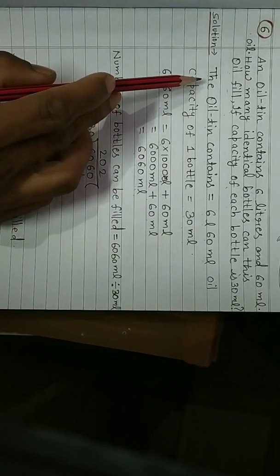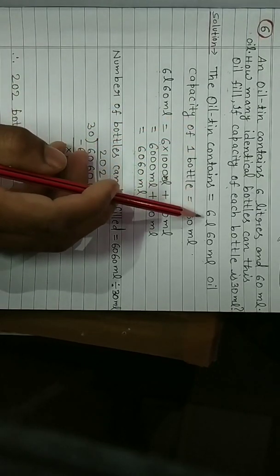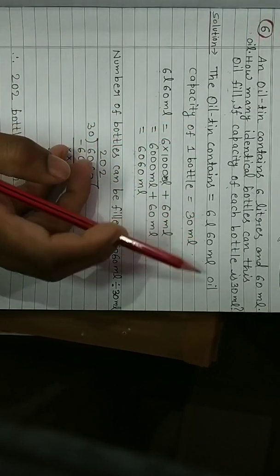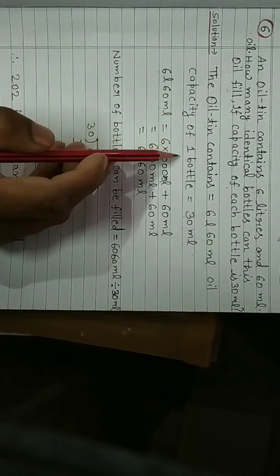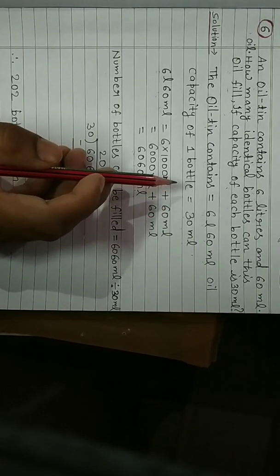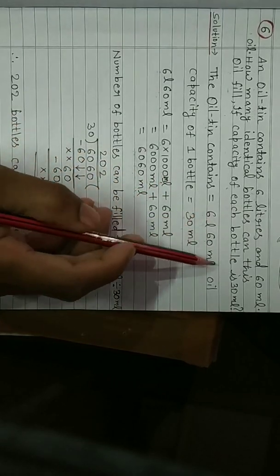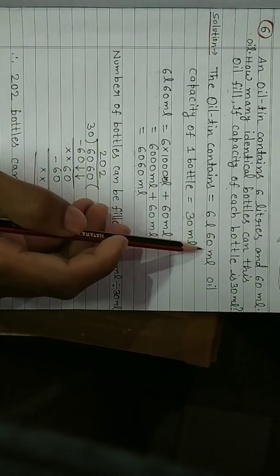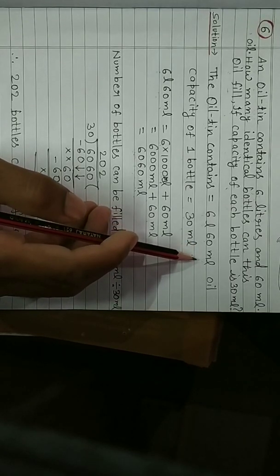First of all, I have written the oil tin contains equal to 6 liter 60 milliliter oil. Then capacity of one bottle equal to 30 milliliter. After that, what we are going to do, we are going to convert this whole 6 liter 60 milliliter oil into milliliters only.